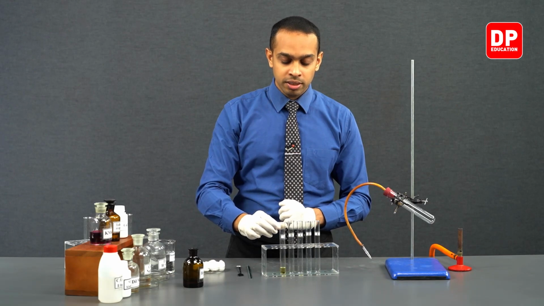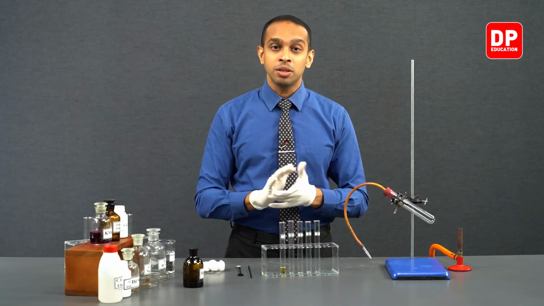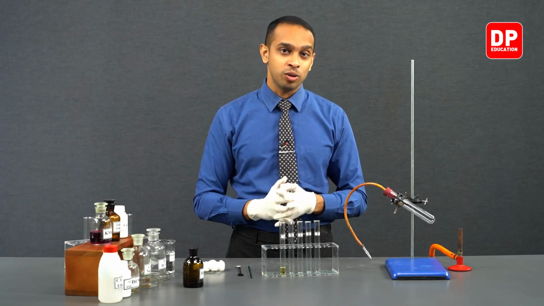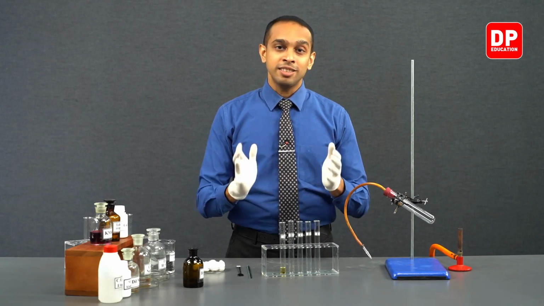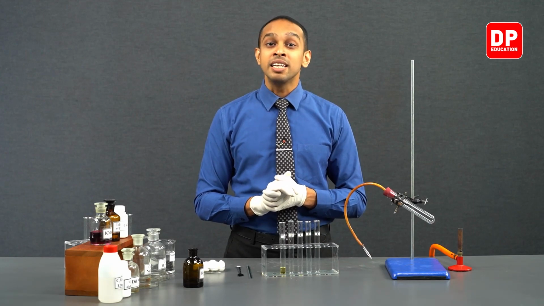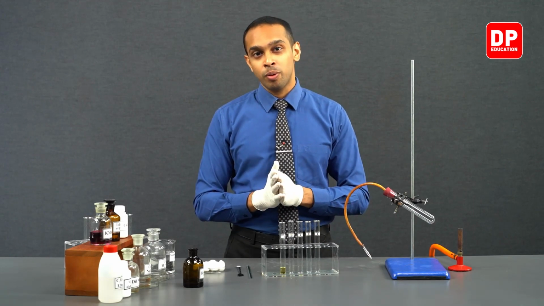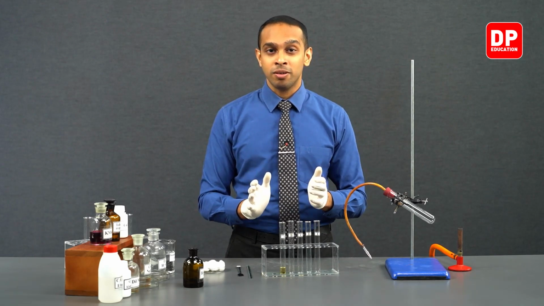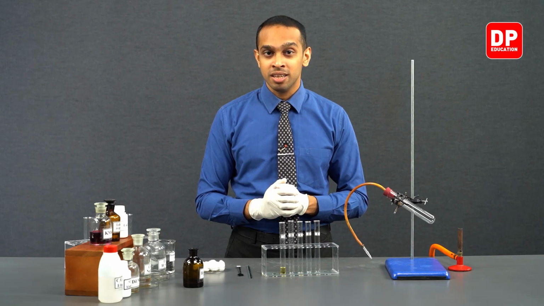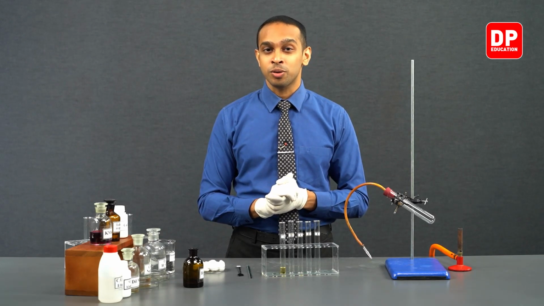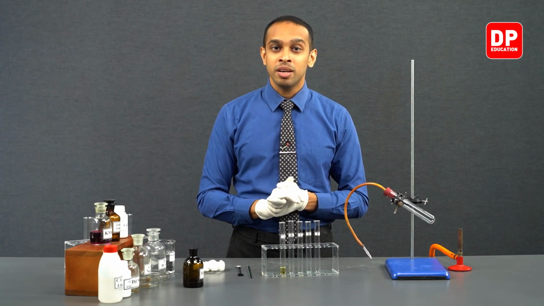Bromine water is used to identify the presence of unsaturated hydrocarbons. Unsaturated hydrocarbons are hydrocarbons that contain at least one double bond or a triple bond. In the presence of a hydrocarbon that contains a double bond or a triple bond, bromine will attach across the double bond or the triple bond.